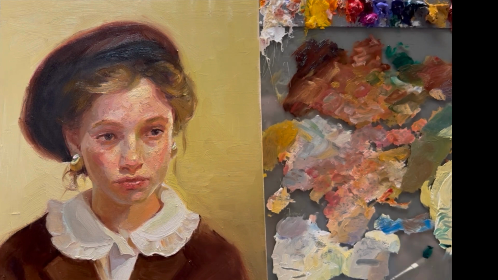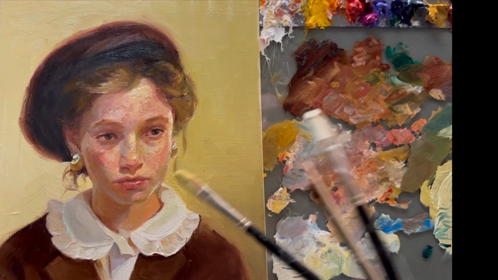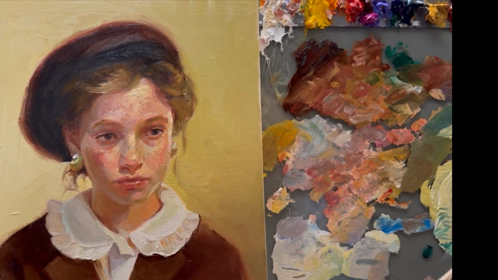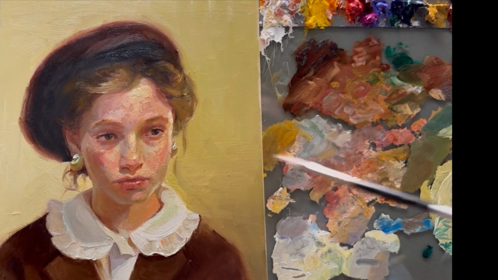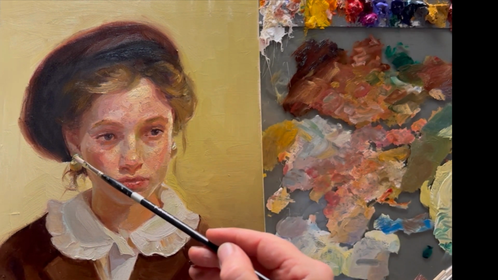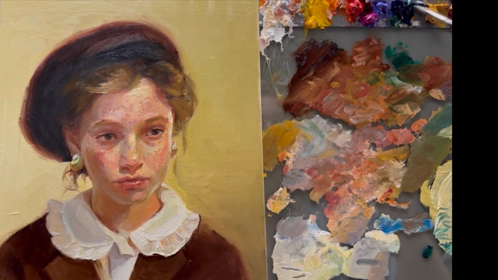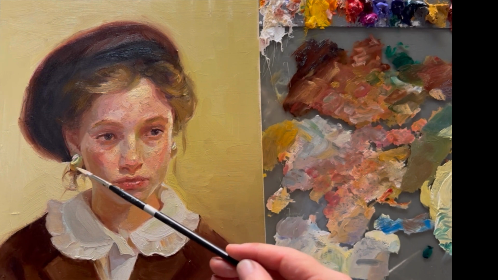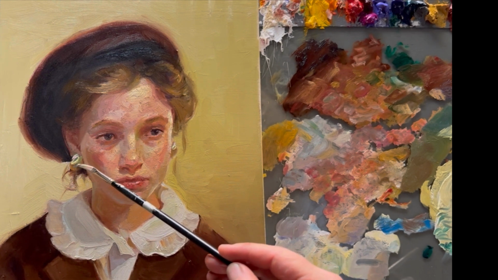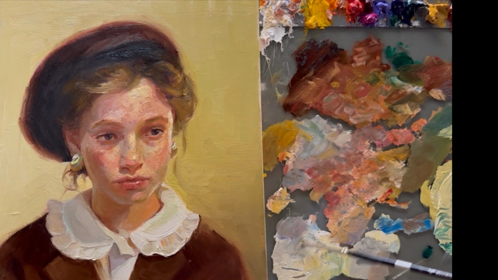So you might see a phthalo green, and you can see sometimes a very strong pink and a violet and a warmer shadow, a warmer reflective shadow. And it very much depends on what it reflects.